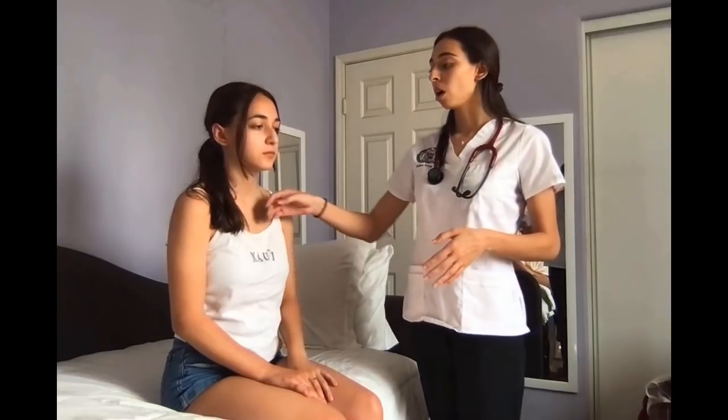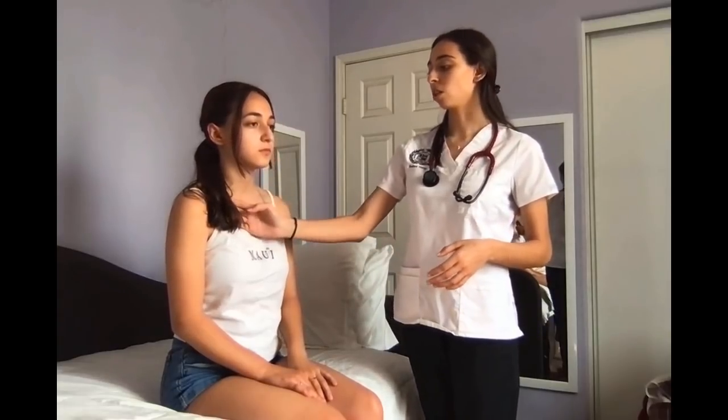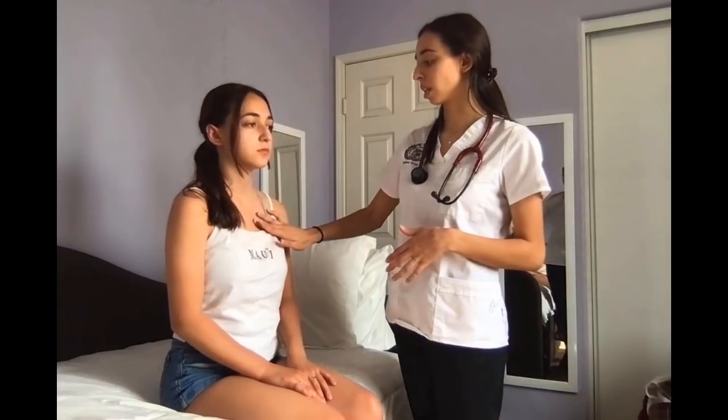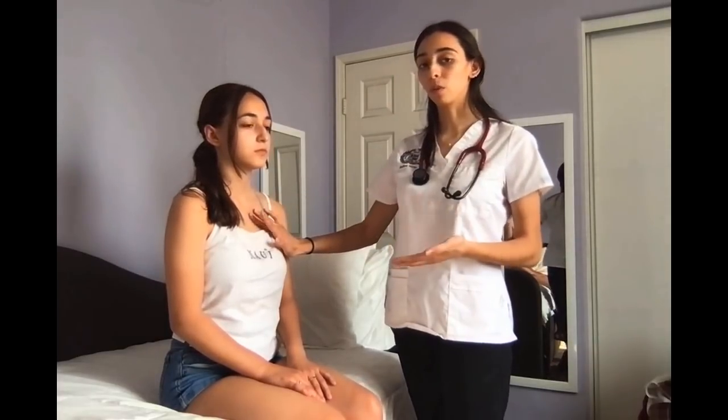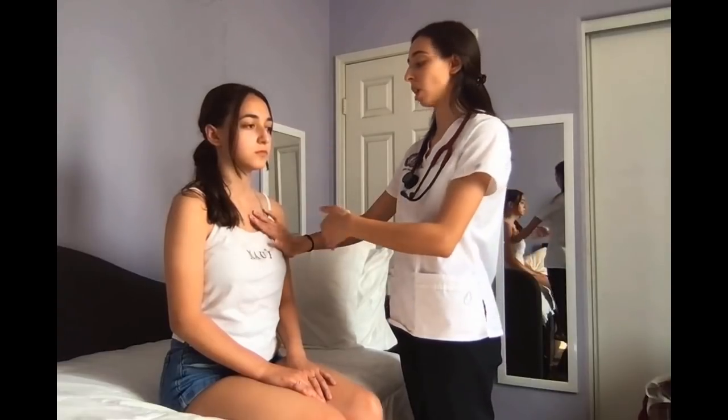Her chest ratio also appears to be a 1:2. On palpation, her skin is warm and dry. Next, I'm going to move on to percussion. So I'm going to go ahead and place my middle finger here on the clavicle and move down to the second intercostal space and just lightly tap. And then I'm also going to do that for the fourth intercostal space and on both sides.